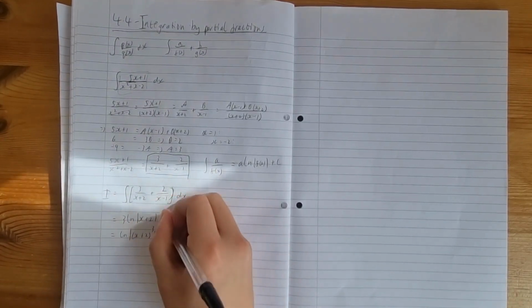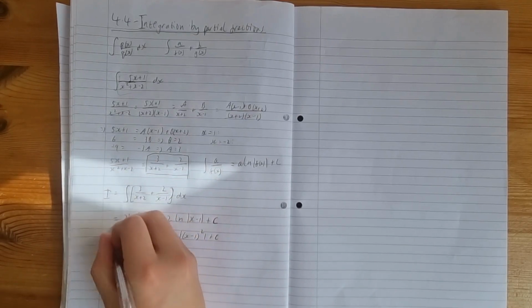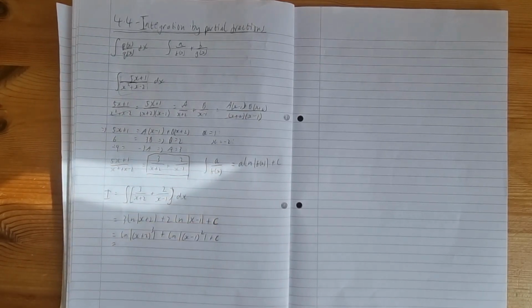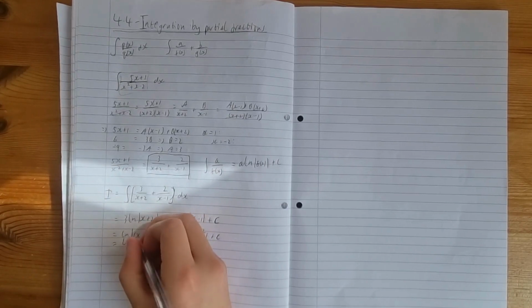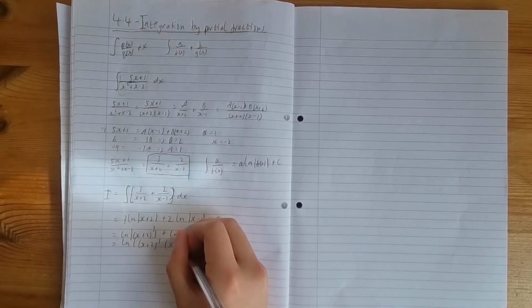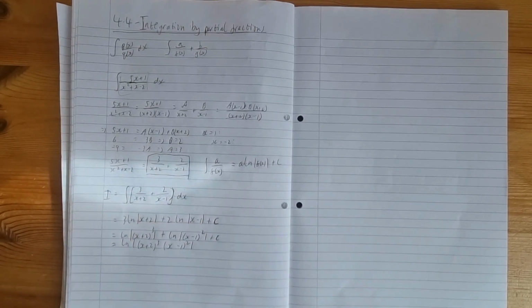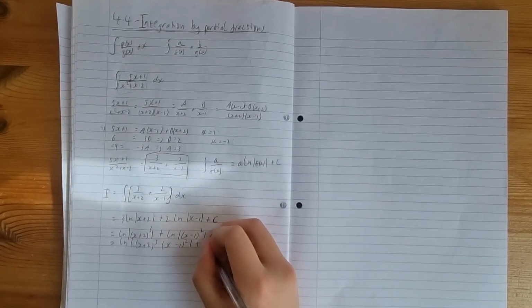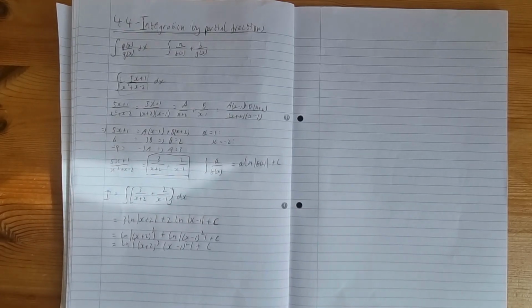And now we can put these under the same natural logarithm, because log a plus log b is equal to log ab. This is equal to the natural logarithm of the absolute value of x plus 2 cubed times x minus 1 squared plus c. Alright, and that is our final answer this time, because we cannot really simplify this further. You could expand the brackets, but that's not really simplified, that's just arguably more messy.